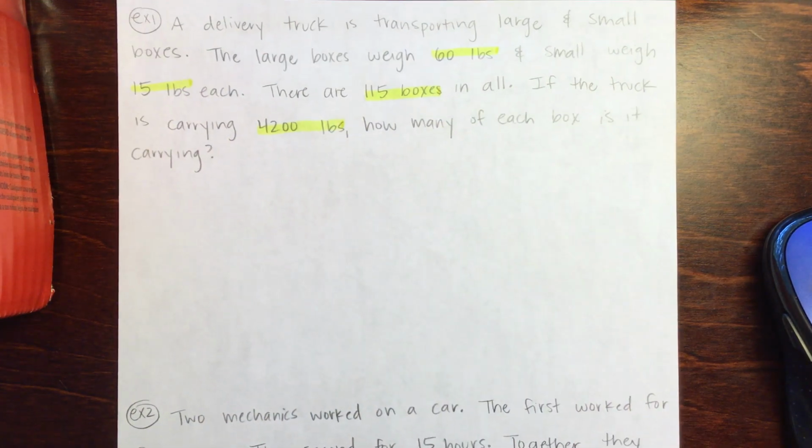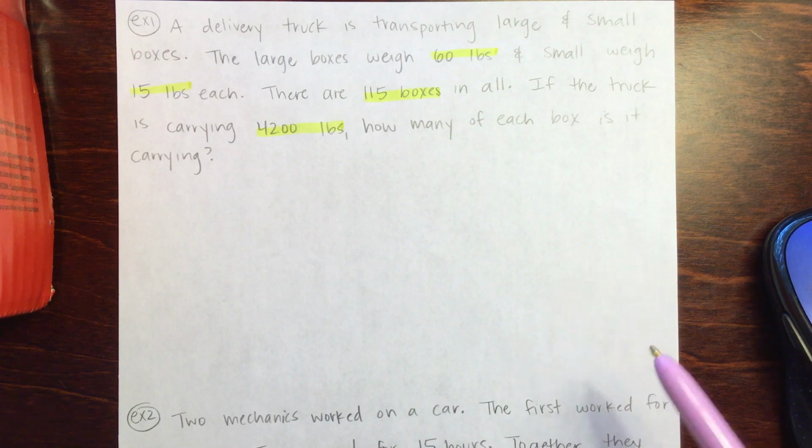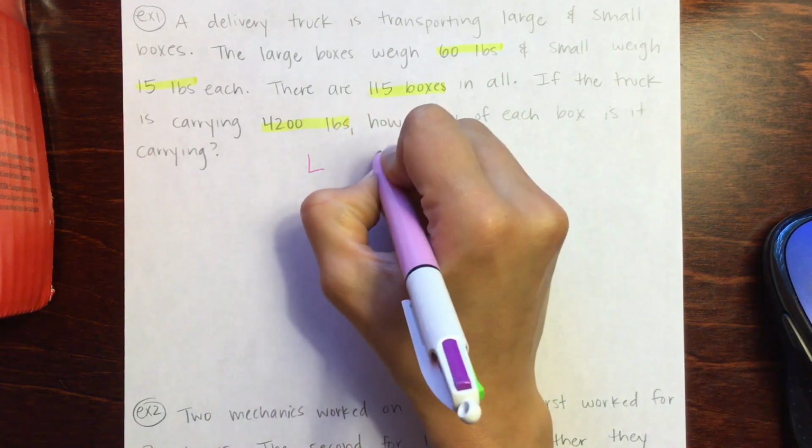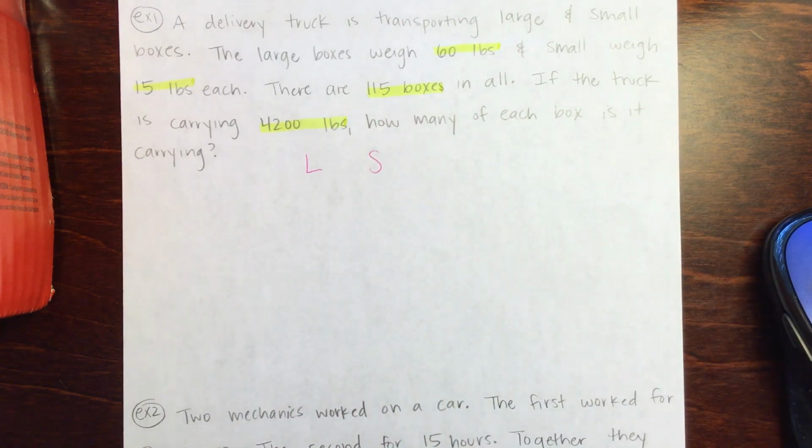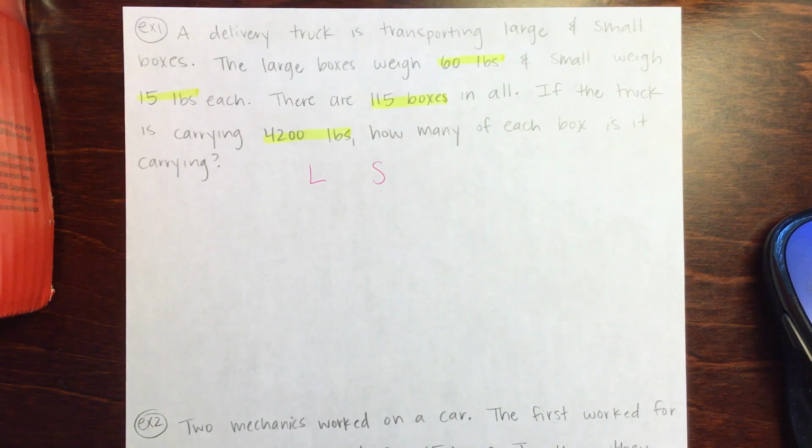our second equation. We have two unknowns here because we're asking how many of each box. So how many large boxes and how many small boxes do we have? That's our question. So there's two unknowns, so we're going to have two separate equations to solve this. All right, how many of each box are we carrying?